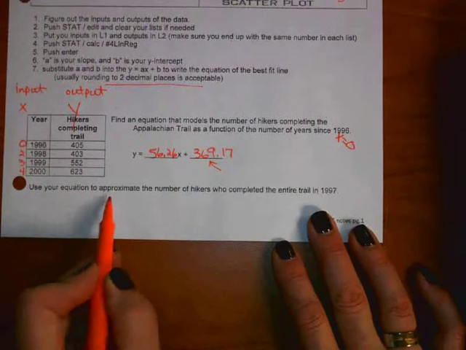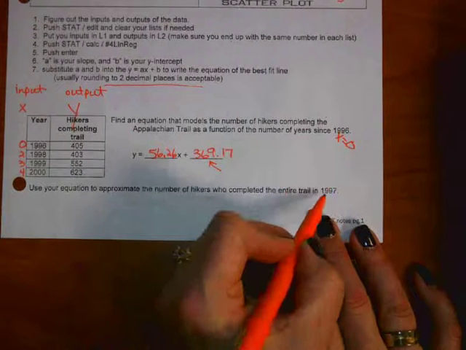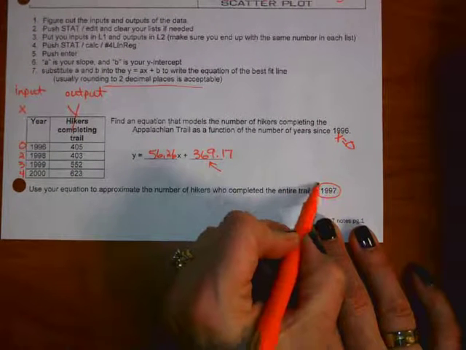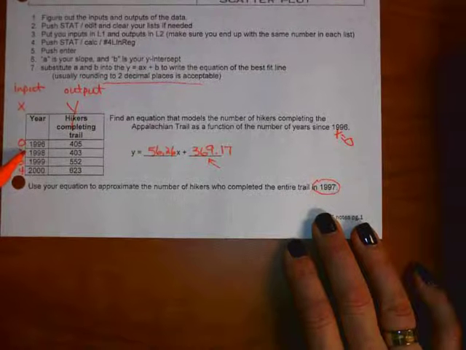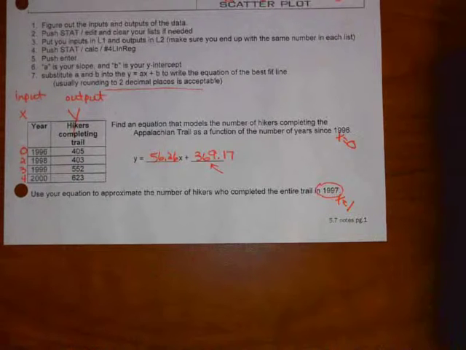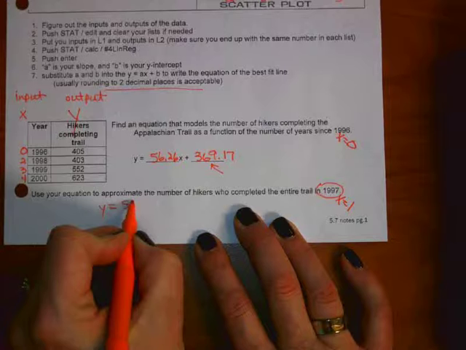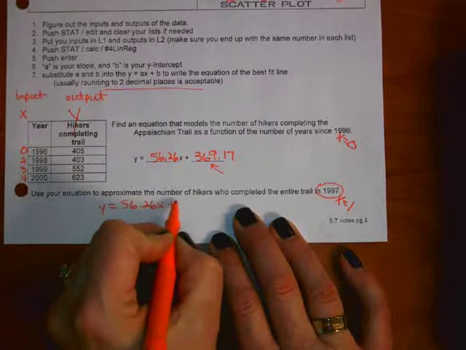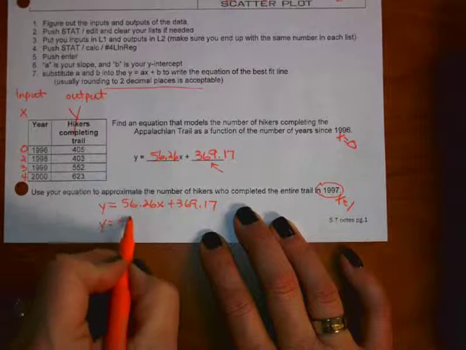So, use your equation to approximate the number of hikers who completed the entire trail in 1997. Wait a minute, didn't we do 1997? No. No. But in 1997, what would my x equal? 1. It's 1 year after 96. X equals 1. So I'm going to use my equation, and I'm going to plug in 1 for x.